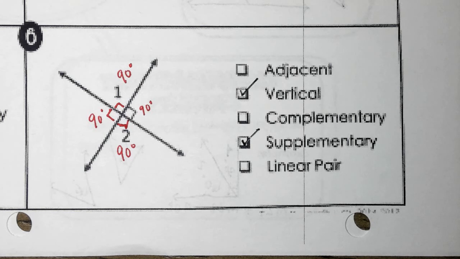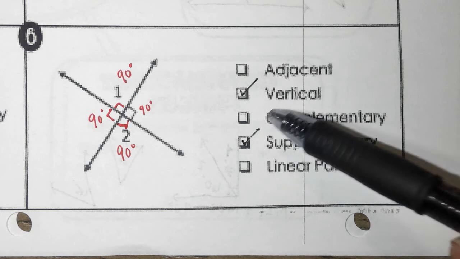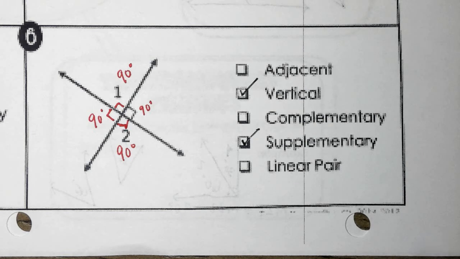So this is how you're going to have to think about your angle relationships and be able to answer questions based off of it, alright? You have to be able to see what you can check off, what you can't. Sometimes you can check off multiple things. Sometimes you can only check off one thing. You have to be able to make that decision, alright?